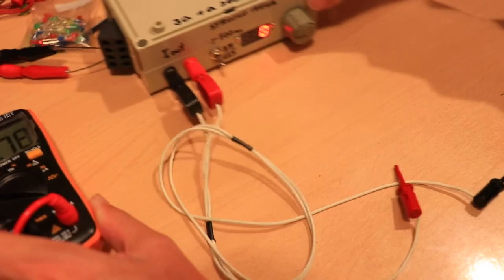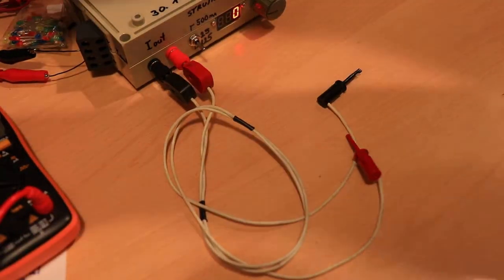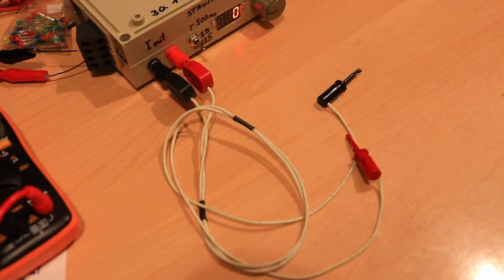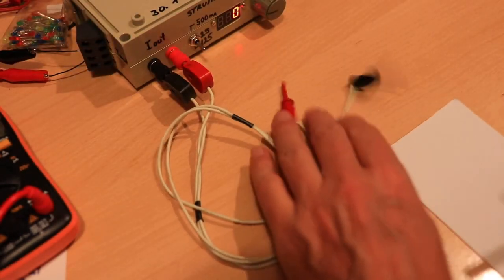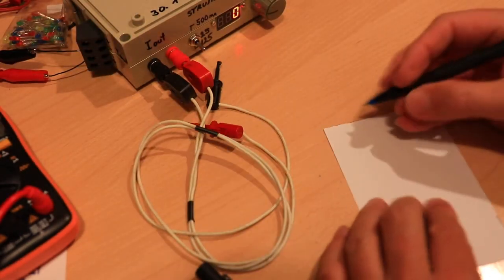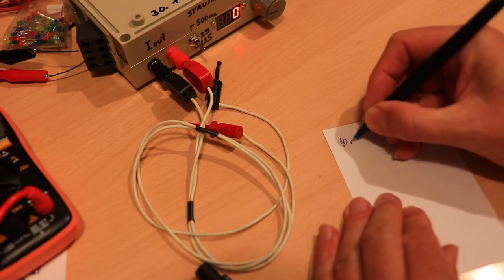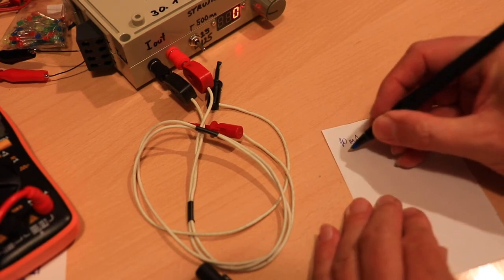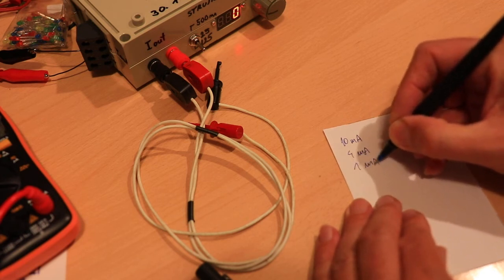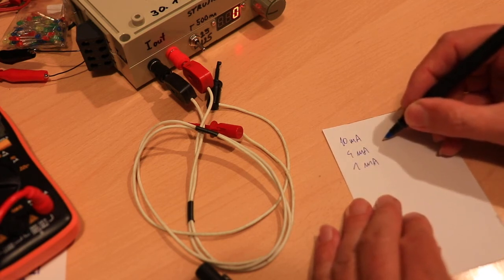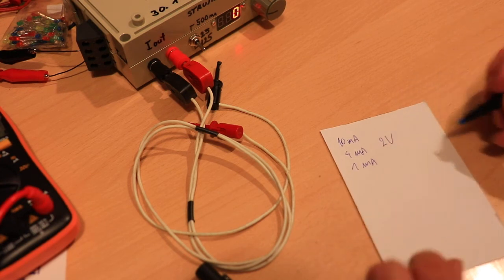How will you design a circuit with an LED diode? So just a very short introduction. Now that we have determined the currents: for the first one we had 10 milliampere, for the second one 4 milliampere, for the third one 1 milliampere. And all of them have around 2 volts voltage drop.